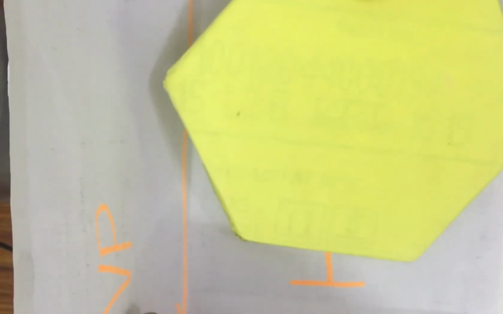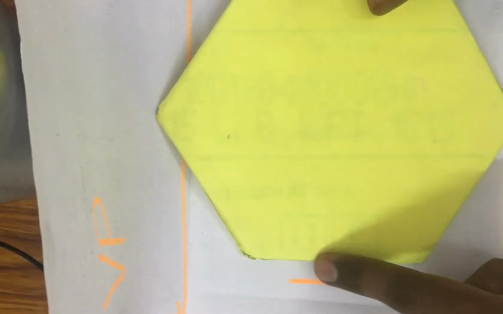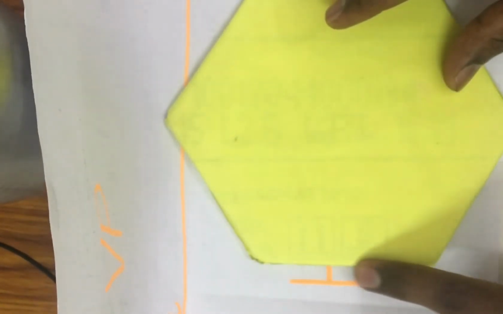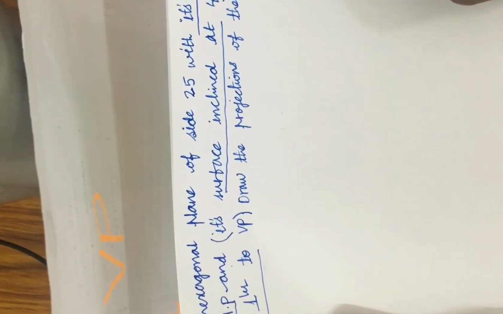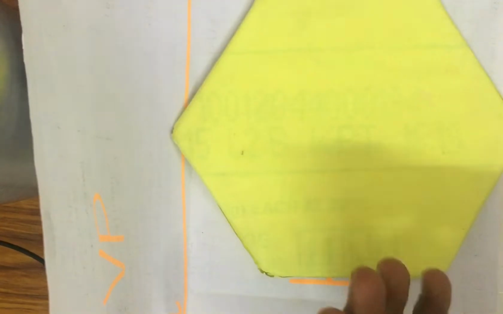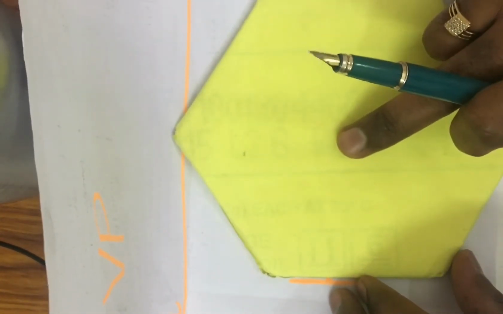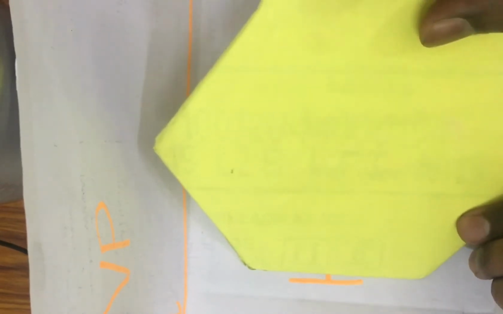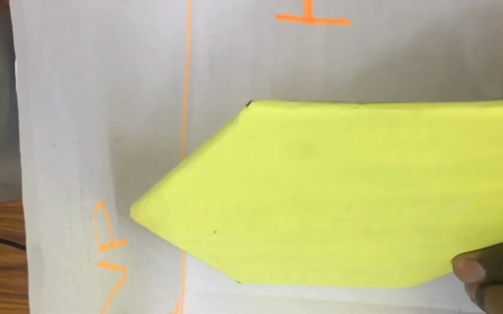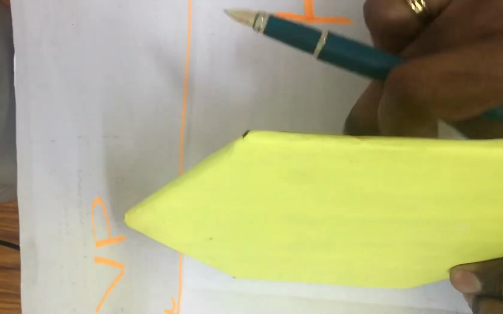This is the vertical plane and this is the horizontal plane. As the question states, this is the edge which is resting on HP, isn't it? And it is also given that its surface is inclined at 45 to HP and perpendicular to VP. Surface is nothing but the lamina or the plate. When the surface is on the edge on which it is resting and inclined, what is inclined? The surface is making an angle of 45 degrees with the HP.